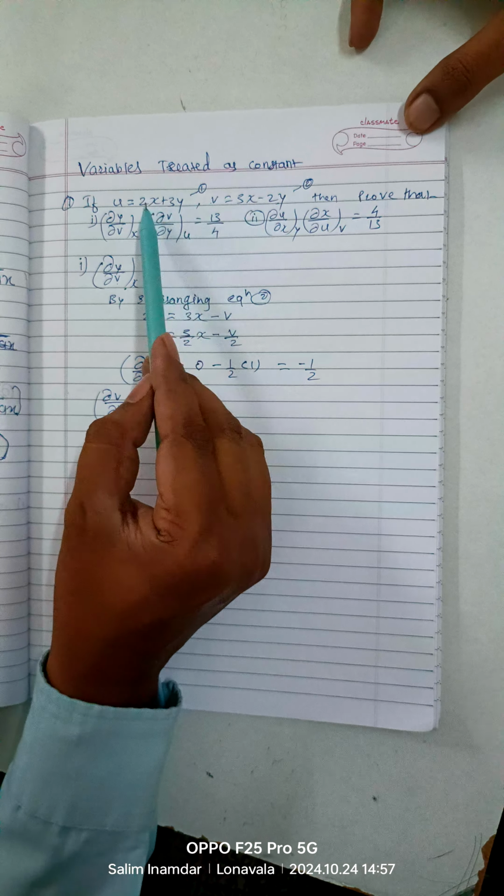Now we need φ in terms of y and u. So we'll take this 2φ on another side. So 2φ will be equal to 3u minus 13y, isn't it? I've taken this term on this side and this term on that side. And then we'll divide by 2. So we will get φ is equal to 3 by 2 times u minus 13 by 2 times y.